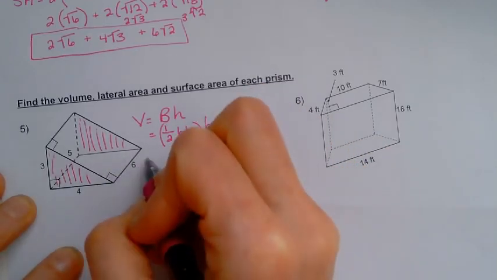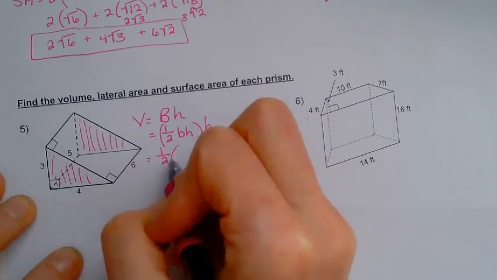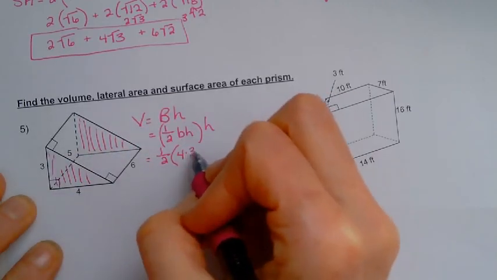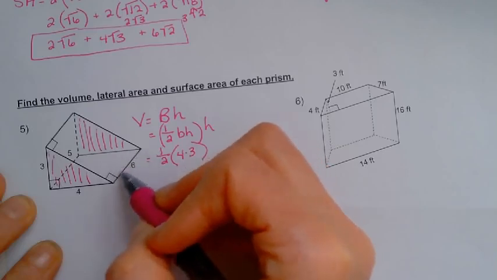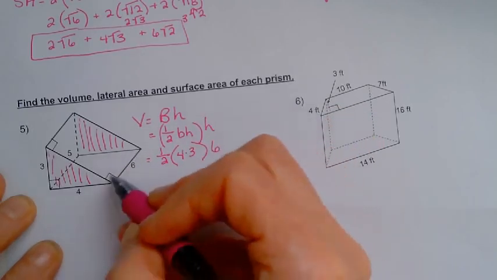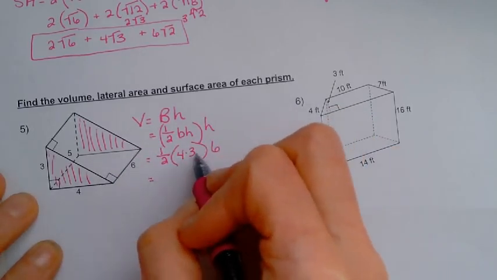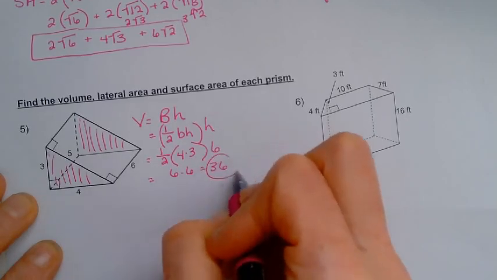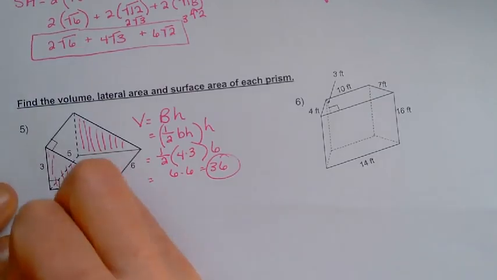So 1/2, the base of this triangle is 4, and the height is 3. And the distance between these two is 6. That's the height. Okay, so this is 1/2 of 12 is 6 times 6 is 36. Now, that's the volume. Oh, and there's no units.